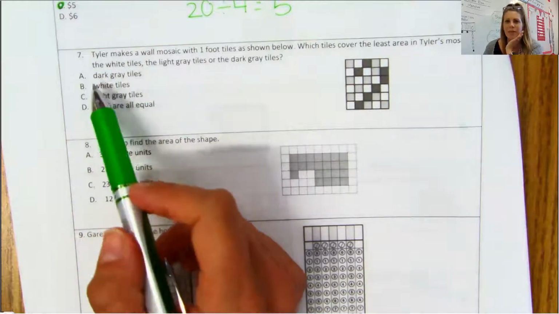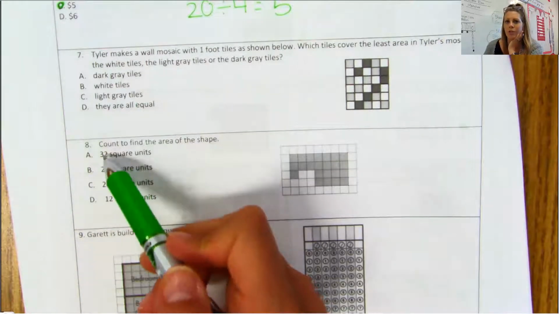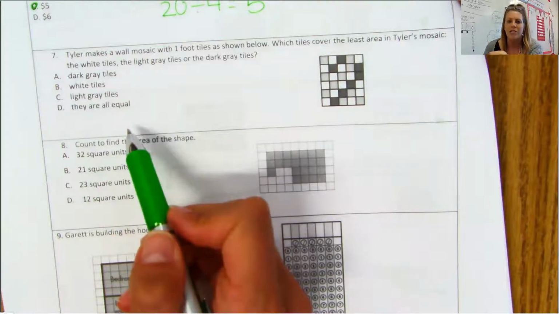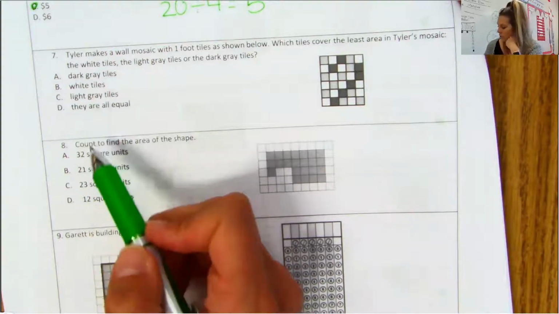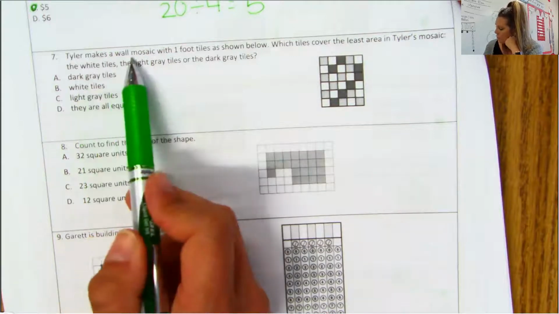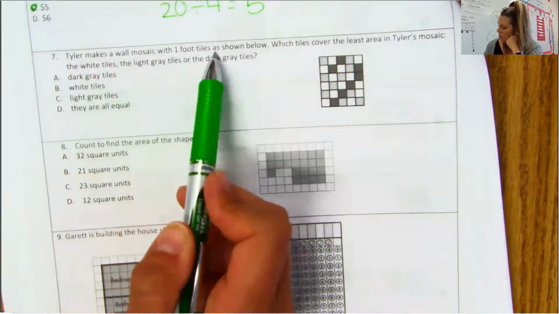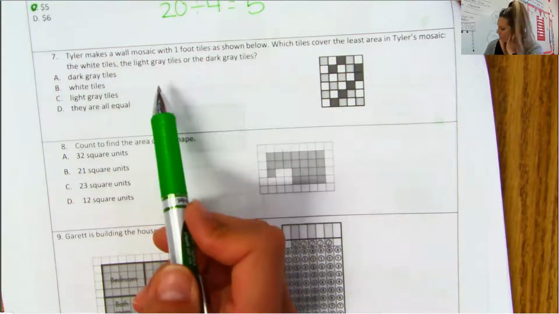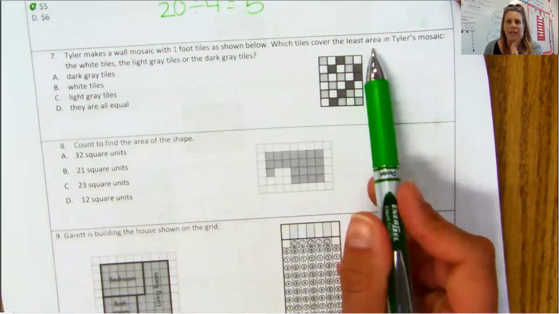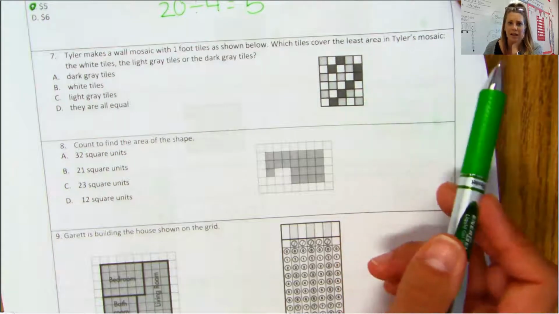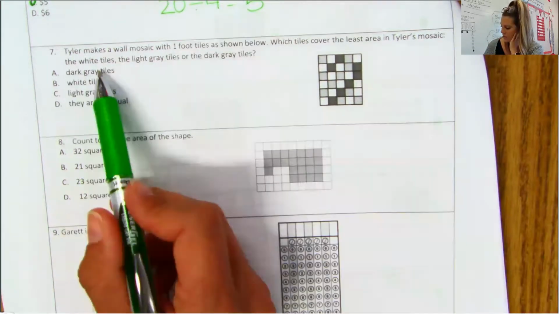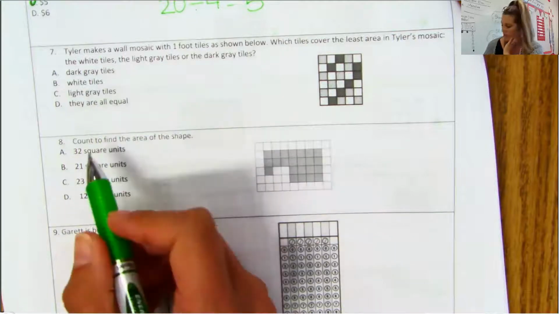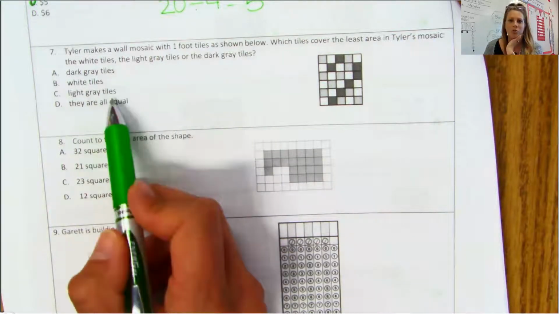All right, let's look at this one, and I'm going to show you a good strategy for this one. Okay, so we can do this one together. I'll show you the strategy, and then you can find your answer. Tyler makes a wall mosaic with 1-foot tiles as shown below. Which tiles cover the least area in Tyler's mosaic? The white tiles, the light gray tiles, or the dark gray tiles? So if you look over here, they have all the choices.